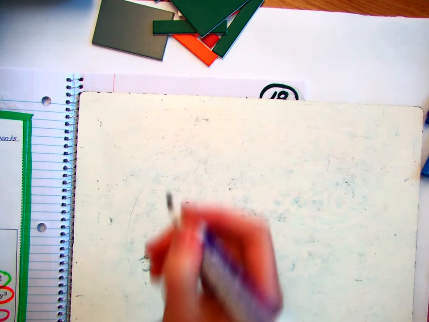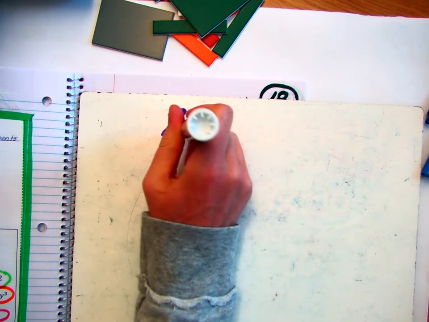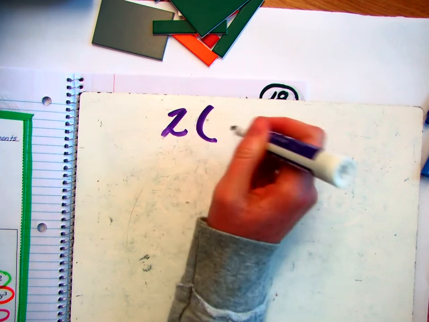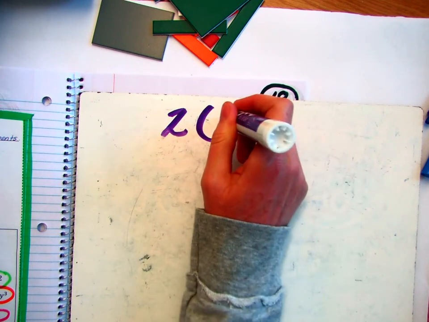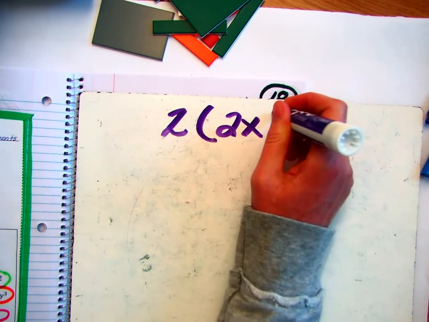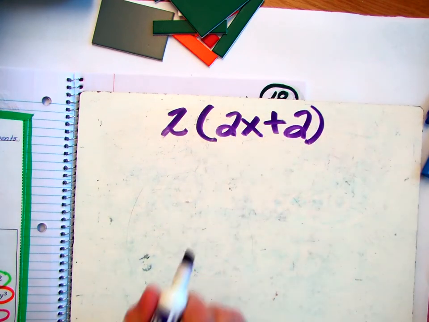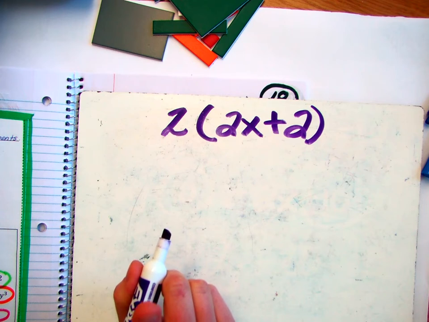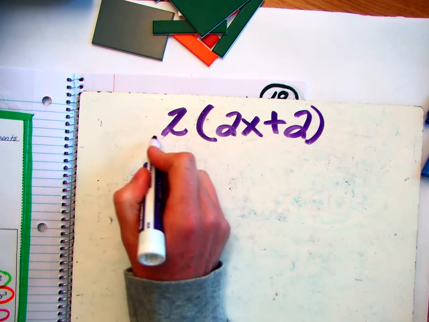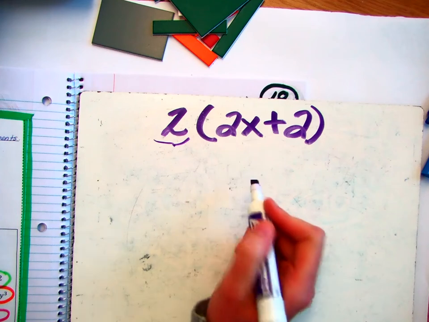Let's say we're going to do something where we have a factor of 2 times a situation where it's 2x plus 2. Now here I will be applying the distributive property in just a moment. This is a factor.